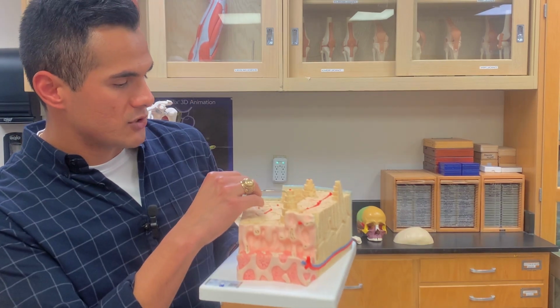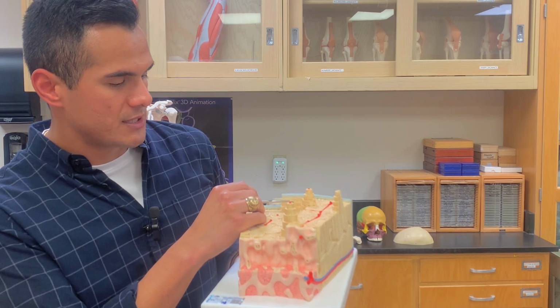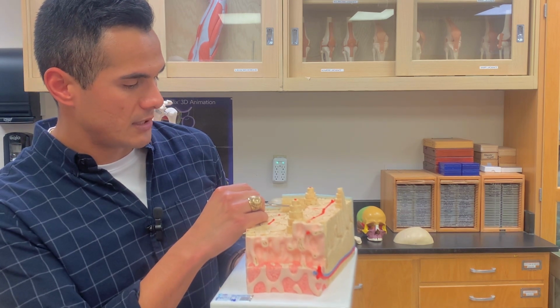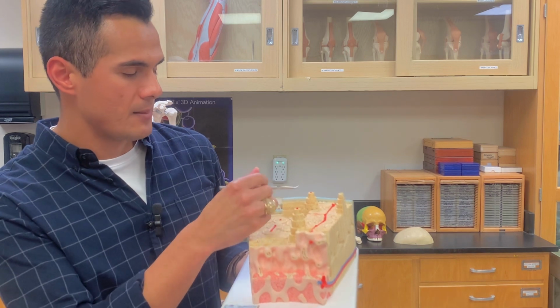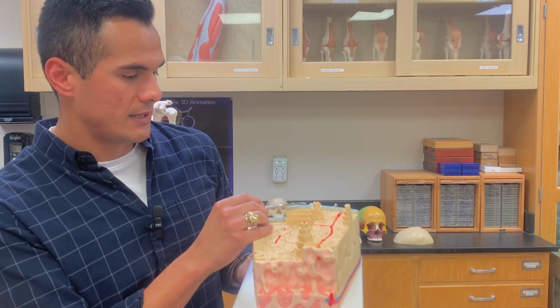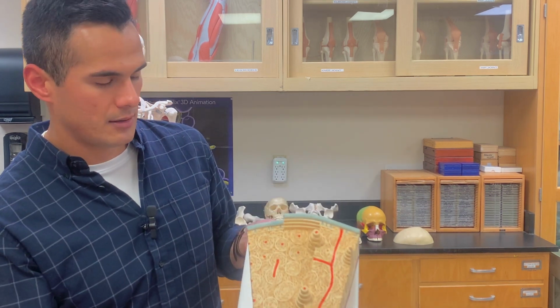These individual lines right here coming up, this is what's known as the circumferential lamella. So that's what's going up here on the outside of the bone that's next to the periosteum.